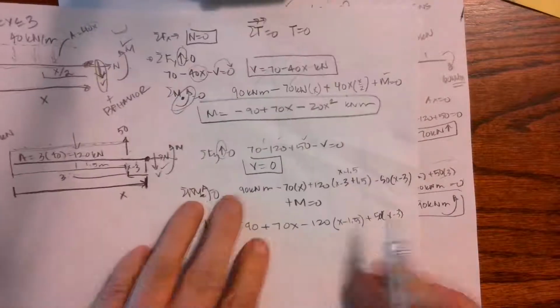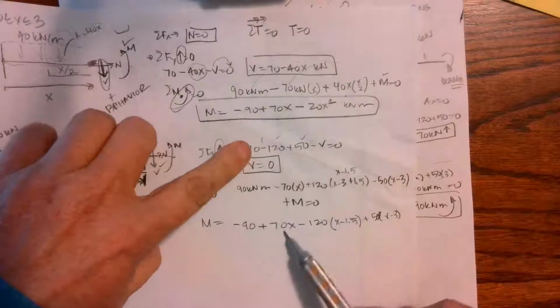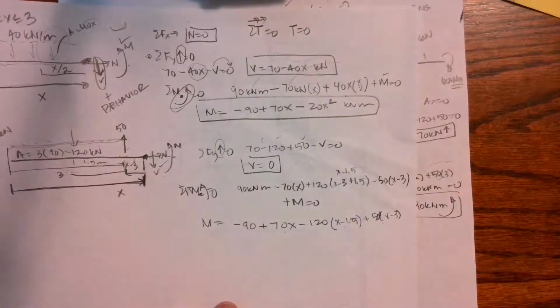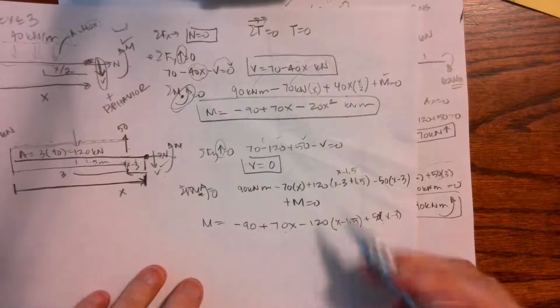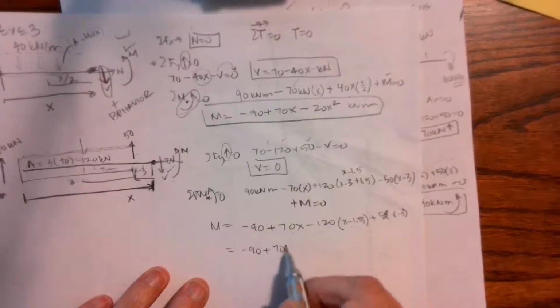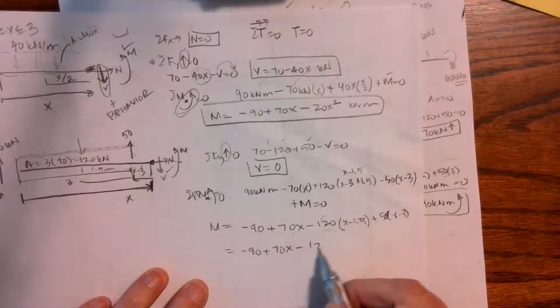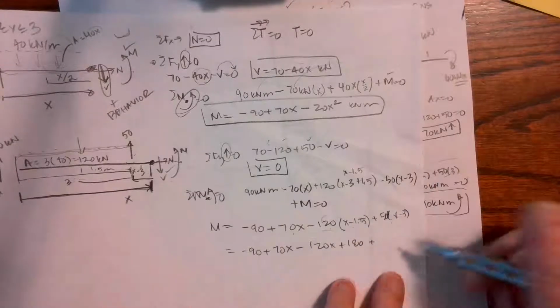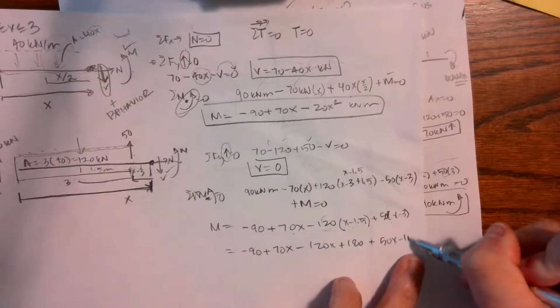If you go back up and look at your shear, I've got a 70 and an X, a 120 with something, and then that 50. So I've got everything pulled down, creating that moment. So we've got negative 90 plus 70x minus 120x plus 180 plus 50x minus 150.